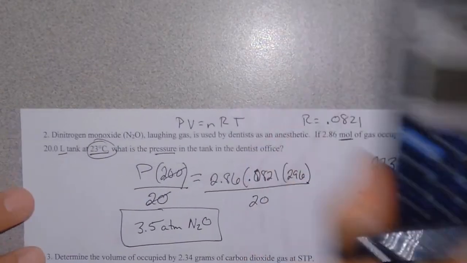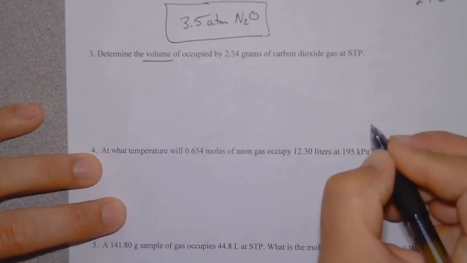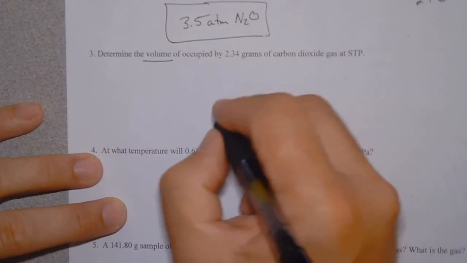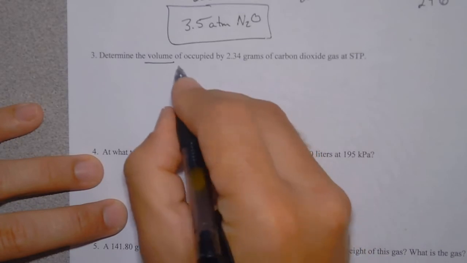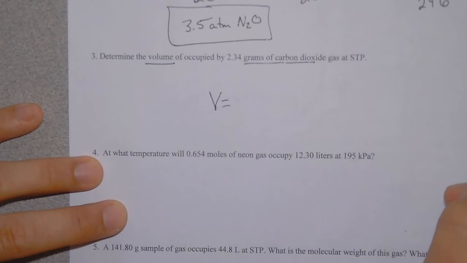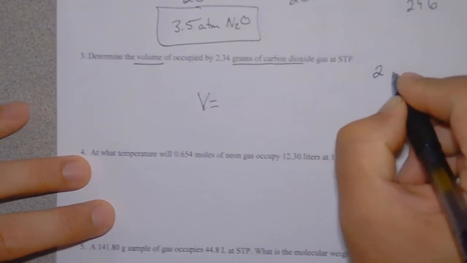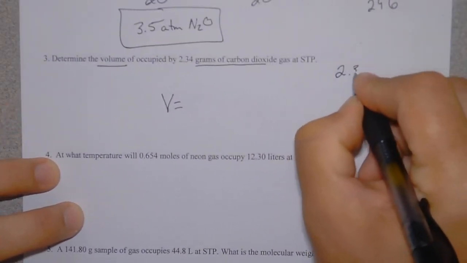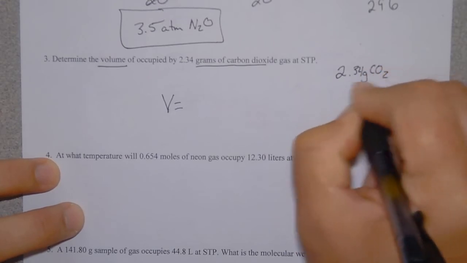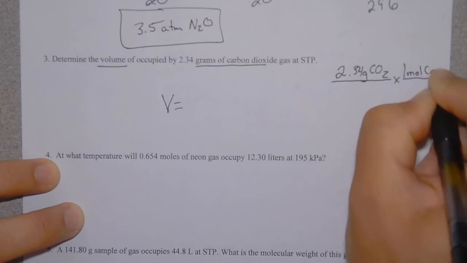Okay. Number 3. This is where it gets maybe a little bit different. Determine the volume. So what variable will I be solving for? I will be solving for V. Of occupied 2.34 grams of carbon dioxide. Is that a good unit? It is not. What do I need to do? I need to convert to moles, which is 2.34 grams carbon dioxide. And I need to get it into 1 mole of carbon dioxide.